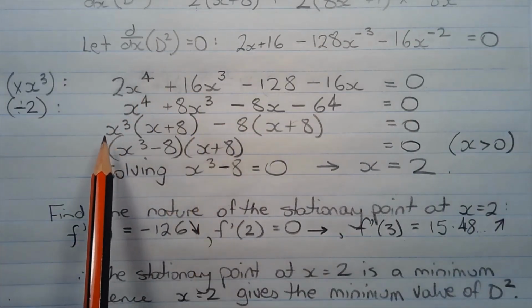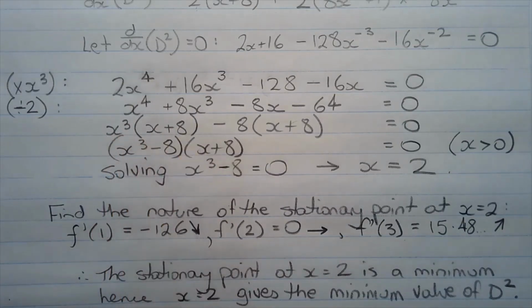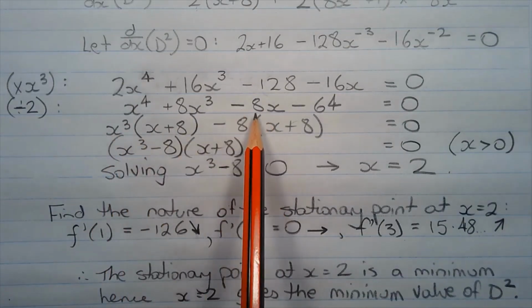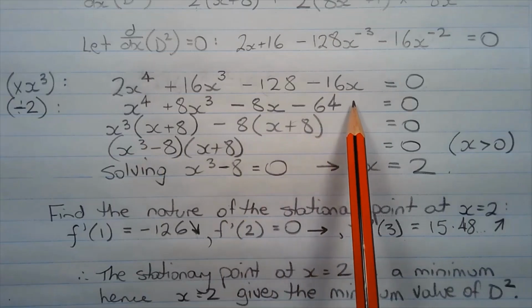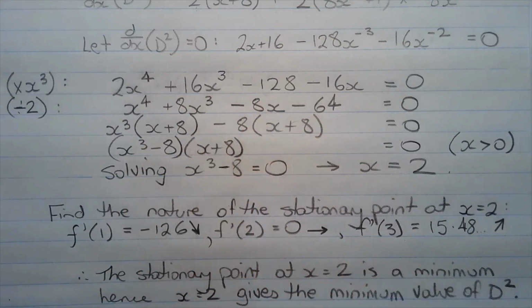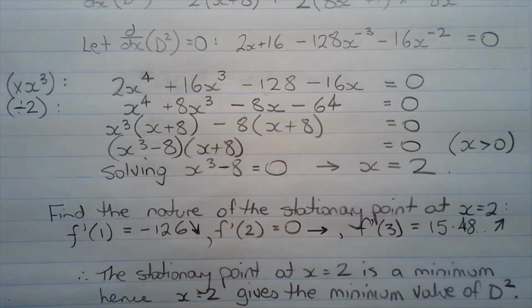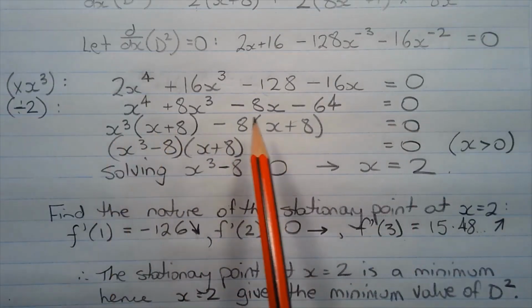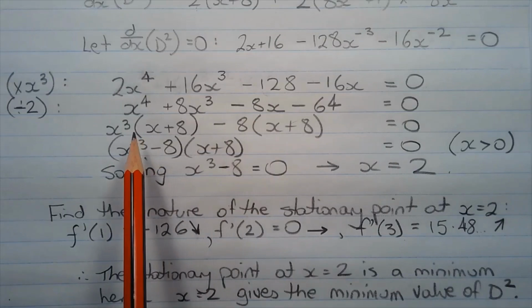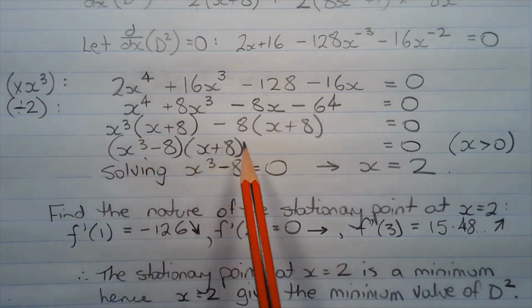So we have x cubed multiplied by (x + 8). And for -8x - 64, we can take out negative 8 as a common factor. So I'm going to have minus 8 times (x + 8), and that equals 0. Now (x + 8) is the common factor in these two terms. So the left-hand side can be written as (x^3 - 8)(x + 8) = 0.